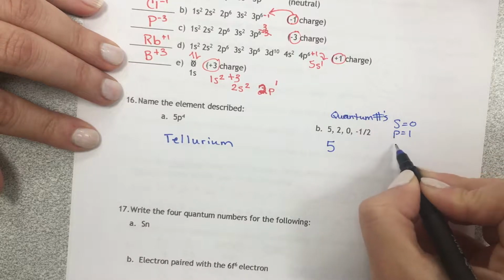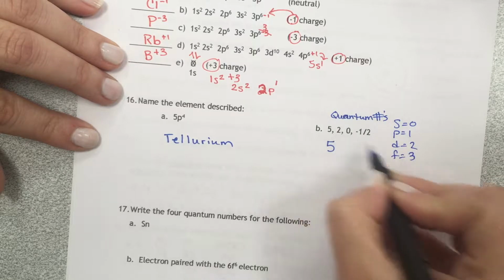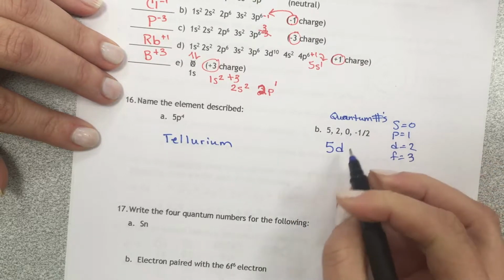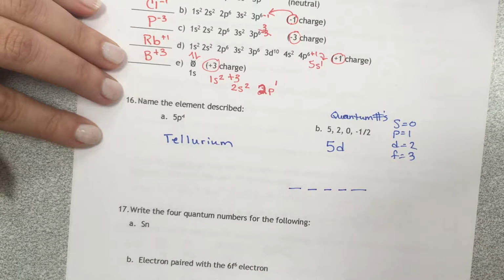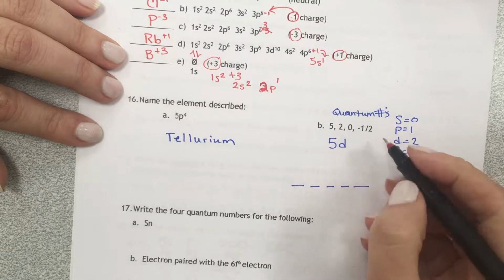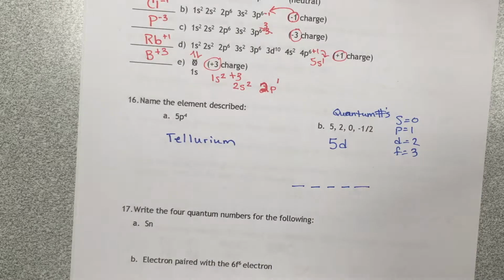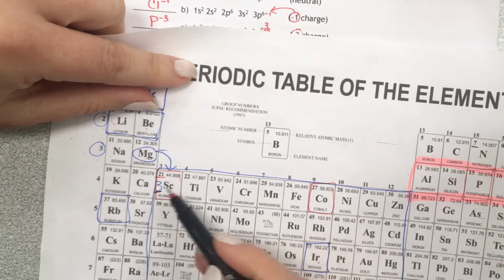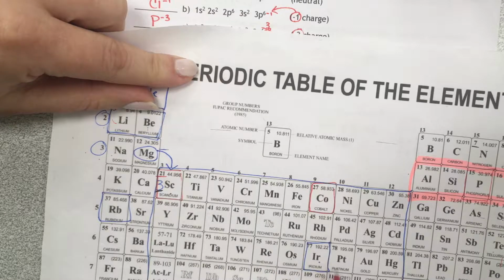Those are quantum numbers. P equals 1, D equals 2, F equals 3. This is 2, so it's 5D. And then remember the D has 5 orientations. So 5D. And then, sorry, this is 3D, 4D. So it's somewhere here. It's one of these.